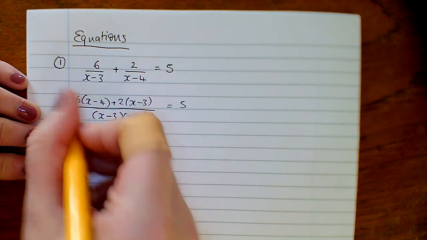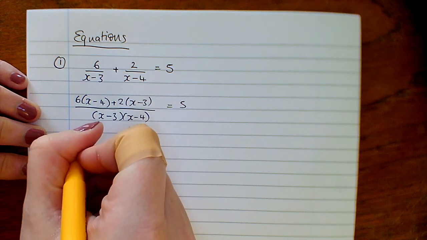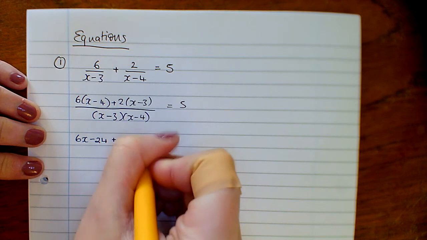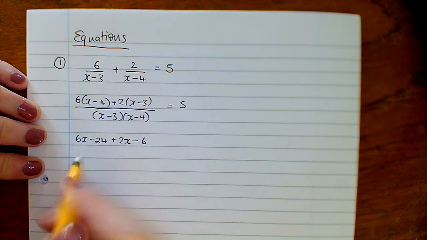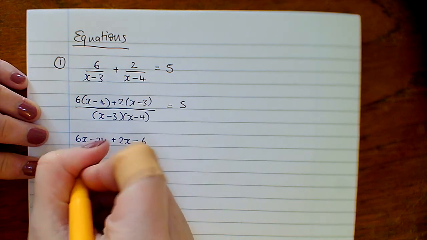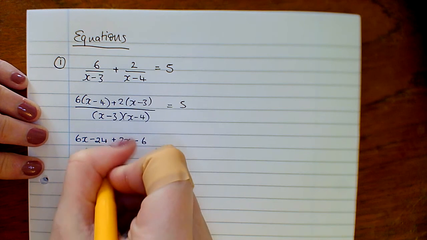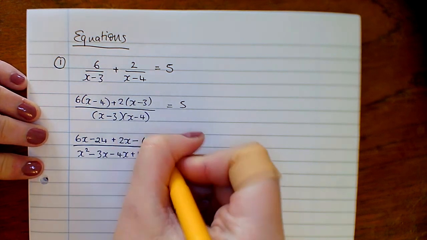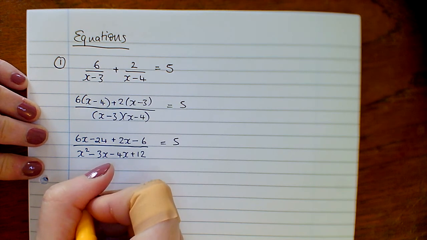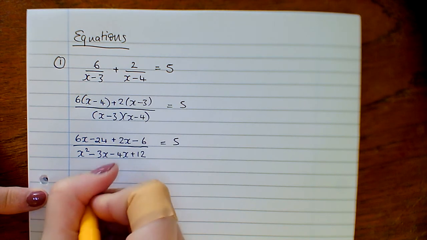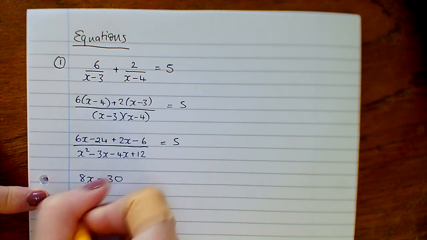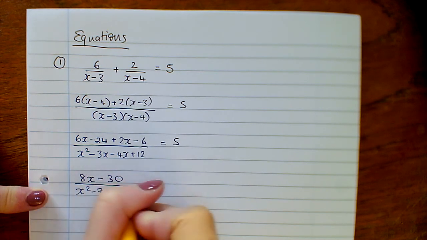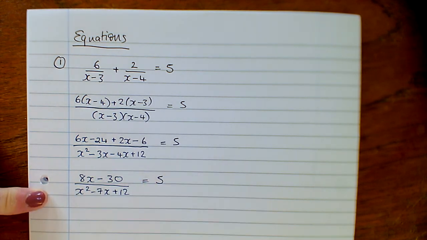Just leave the 5 where it is. Now we want to multiply out all our brackets, so we'll get 6x minus 24 plus 2x minus 6, and this time we are going to multiply out the bottom line, x squared minus 3x minus 4x plus 12. Okay, we're going to tidy up both lines then, so we have 8x minus 30 in the top, and x squared minus 7x plus 12 on the bottom.